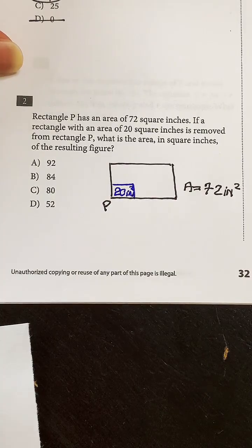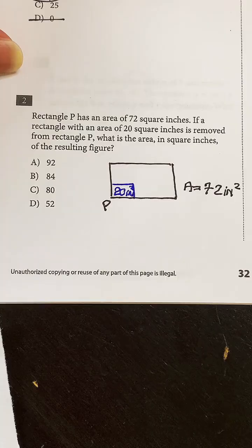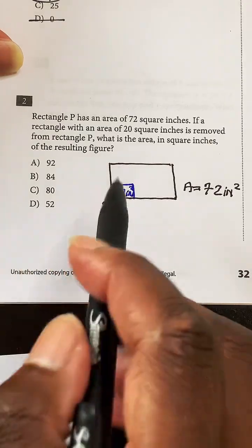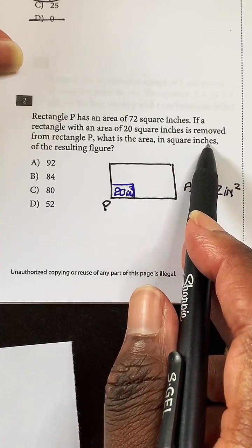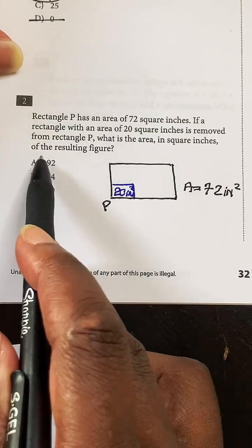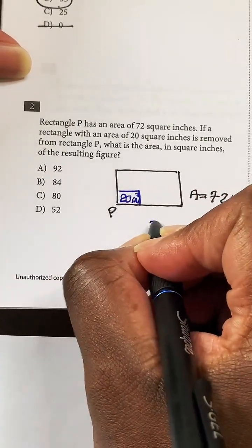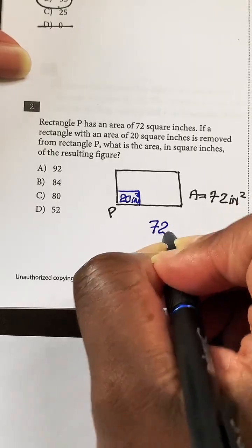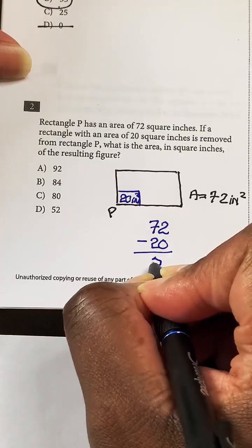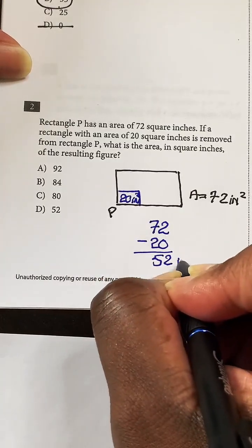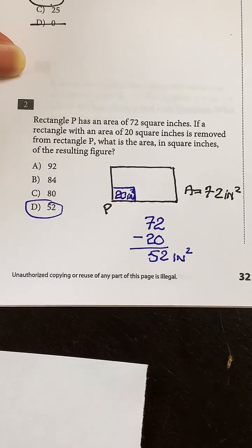Okay. They want to know what is left. Because they said if it's removed, what is the area in squared inches? So we're still in squared inches. Nothing's changed. What is the resulting figure? So if we started off with 72 and we took 20 out, we'll have 52 squared inches left. So your answer is going to be 52.